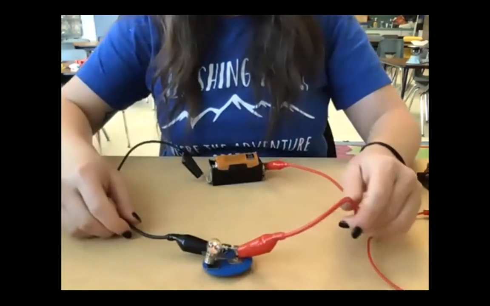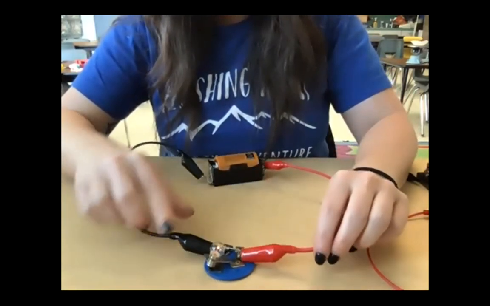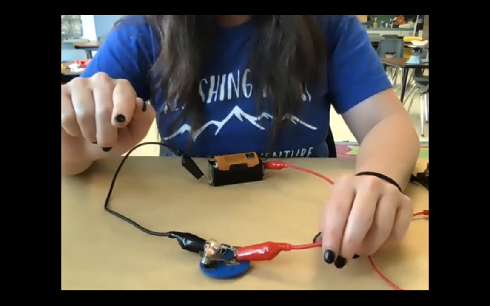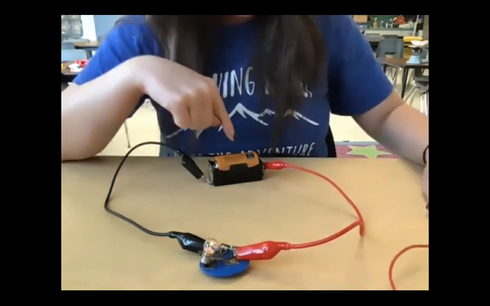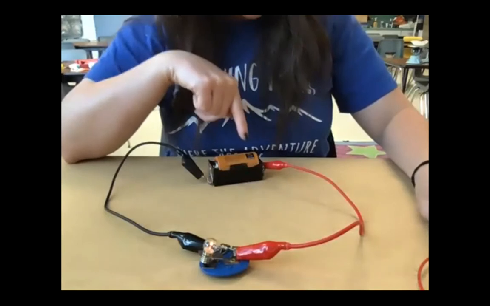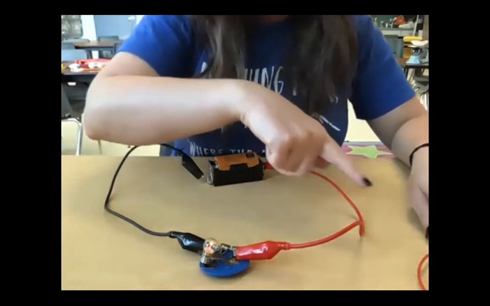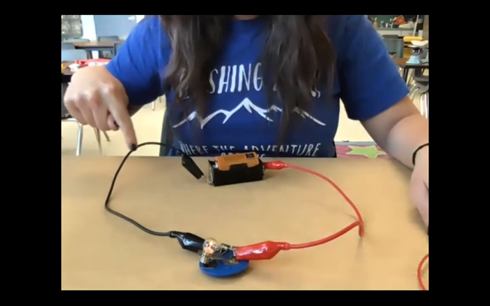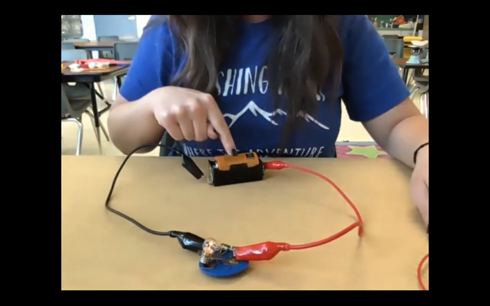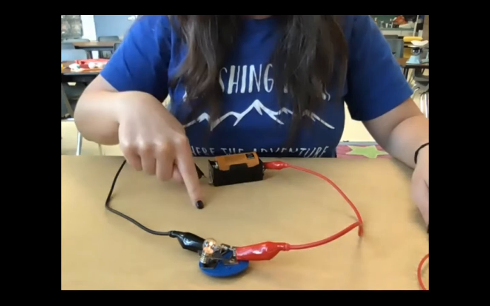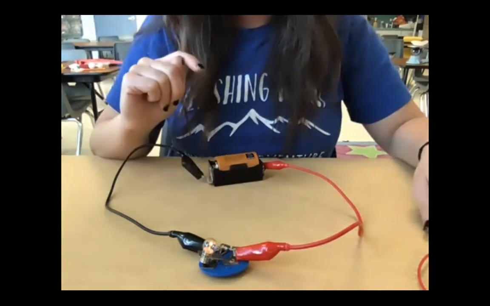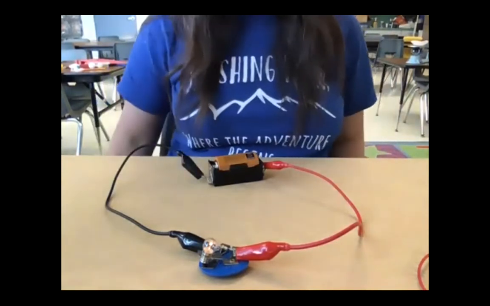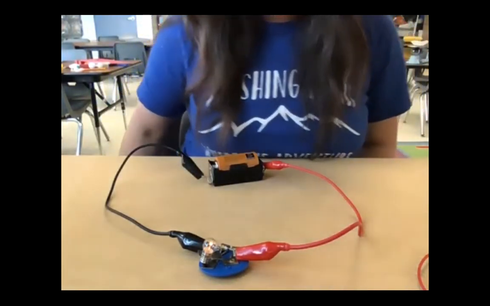All right. Hopefully you can see my light bulb is on. That means I have what we call a complete circuit or a closed circuit. My energy is able to flow from my power source through the conductor to the load, back from the load through the conductor to the power source. So I have a complete circuit or a closed circuit. There is our circuit with a light bulb.